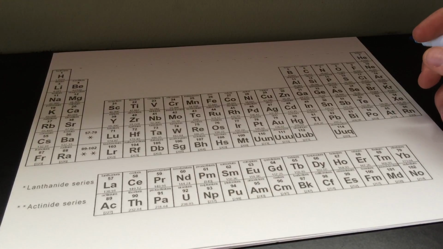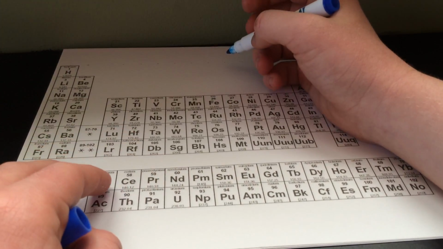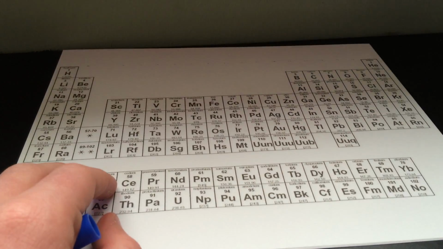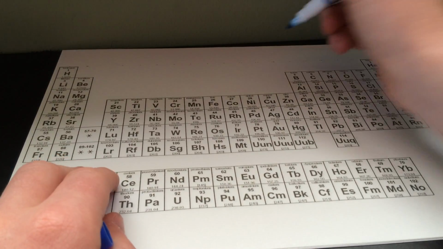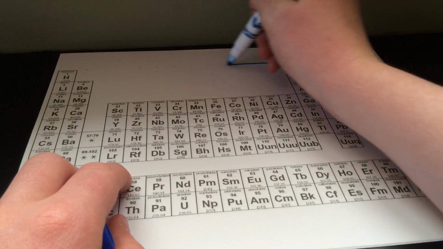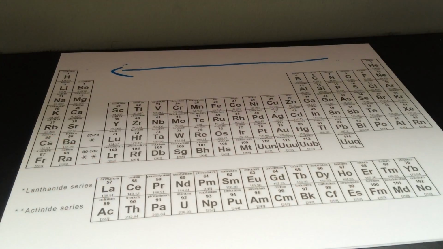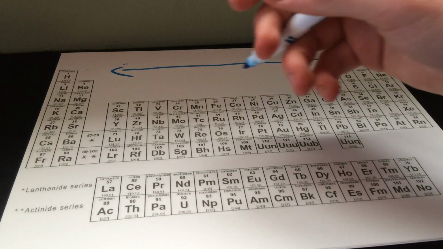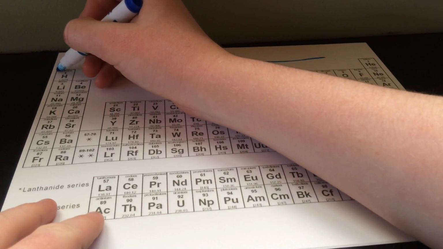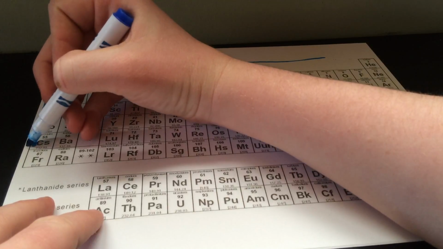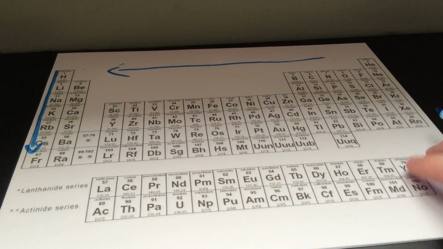As for the periodic trend, atomic radius decreases as you go from left to right. So it increases as you go from right to left, so it goes like this. And it also increases as you go from up to down. It increases like this. The arrow shows it increasing. There you go, that's that.